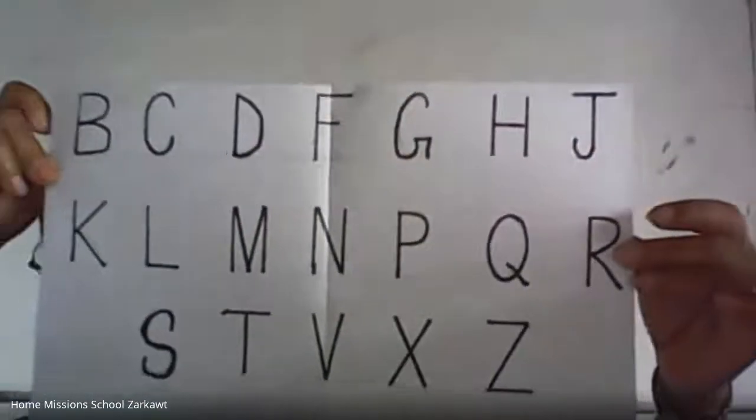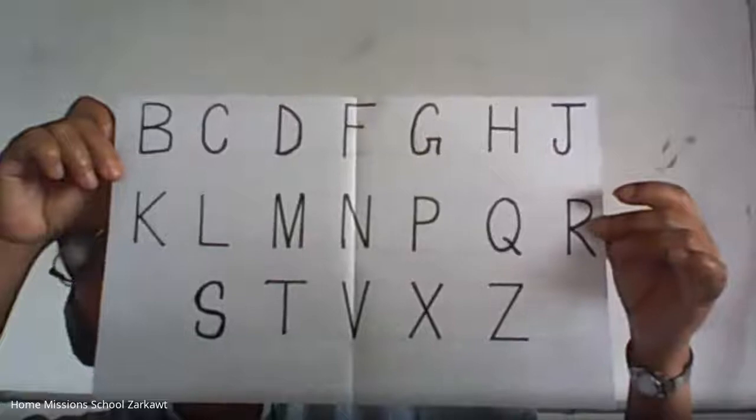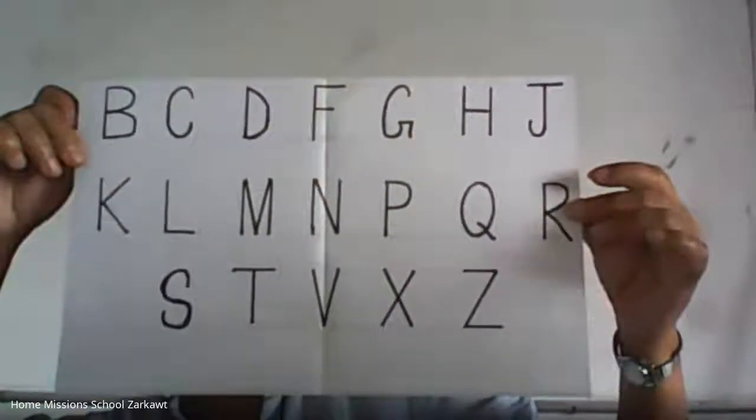If it is consonant, you will use only the consonant letters. Okay. Last time I told you, this one, can you see this? These are the consonants. Okay. Consonants.